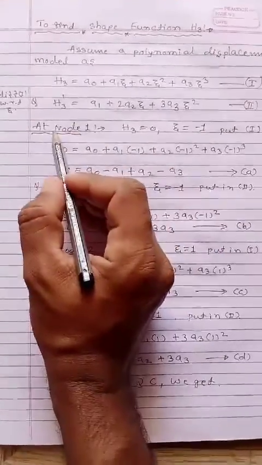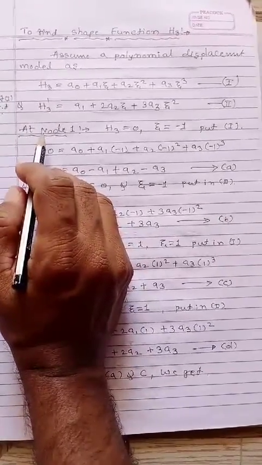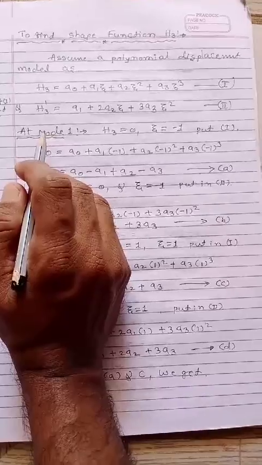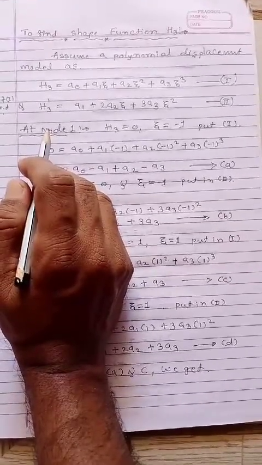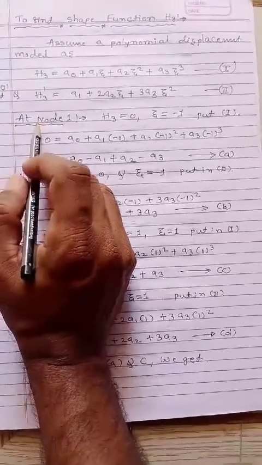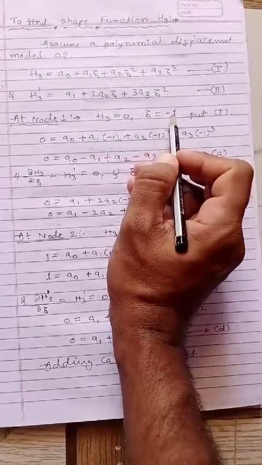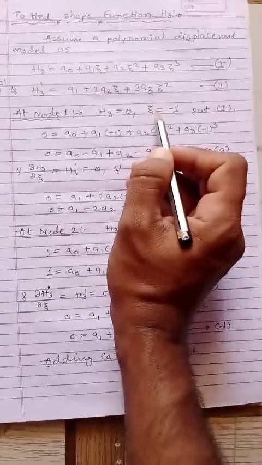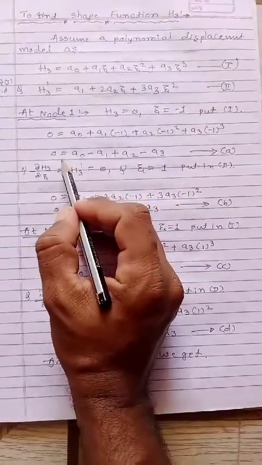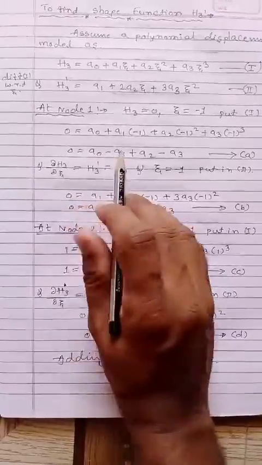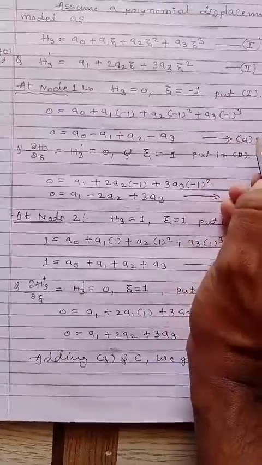Again from the table, you just go through the previous table I showed, because it has to satisfy the following conditions. I drew the table: 1 0 0 1 0 0 0 0, and zeta is equal to minus 1 and zeta equal to 1 at nodes 1 and 2. At node 1, H3 equal to 0, zeta equal to minus 1. Put H3 equal to 0 and zeta equal to minus 1 in equation 1. After putting, I got 0 equal to A0 minus A1 plus A2 minus A3. Call this equation A.